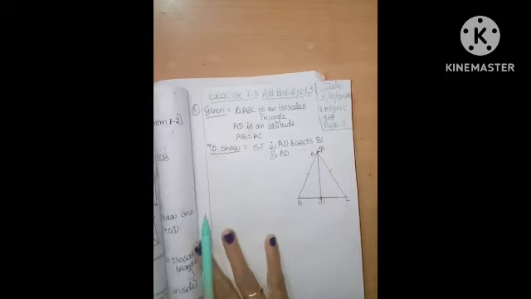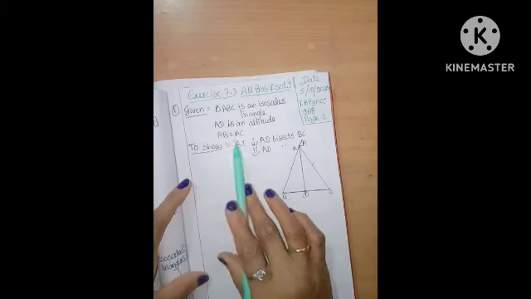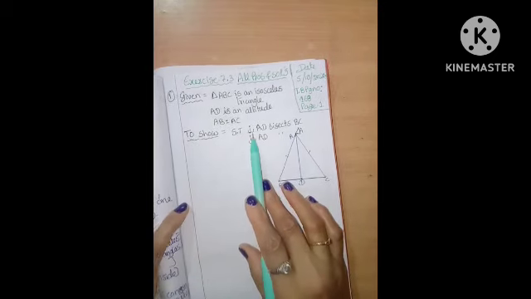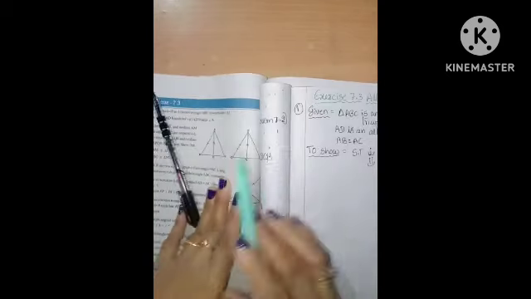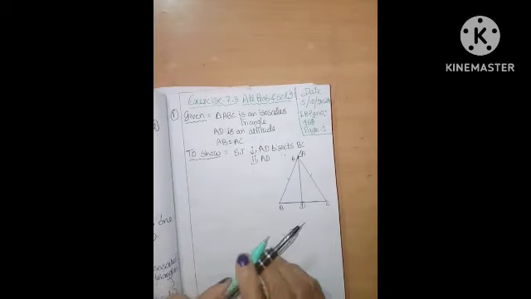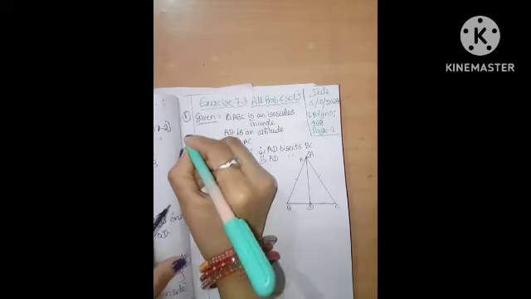First, how to write the given data in our problem. Given: ABC is an isosceles triangle, AD is an altitude, AB equals AC. To show that AD bisects BC, and second, AD bisects angle A. We need to prove these two statements. So how to show these two? First, let us write the solution for this problem.